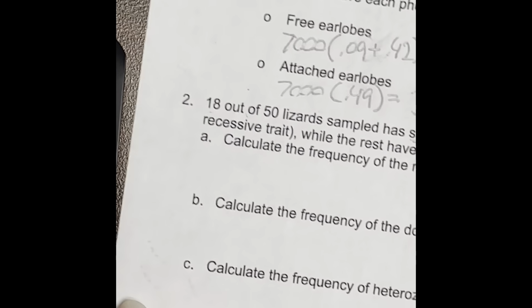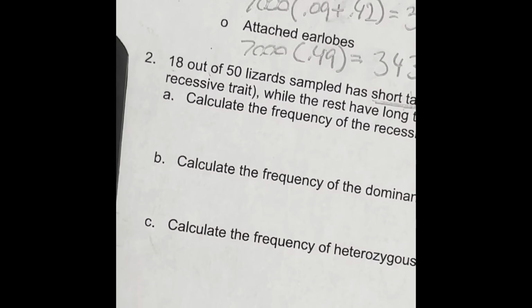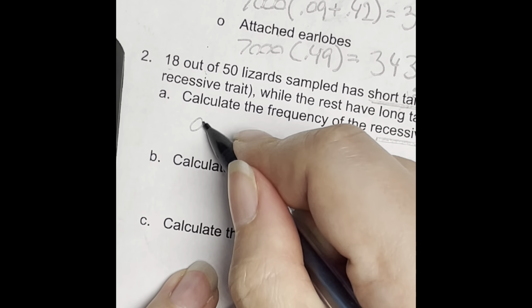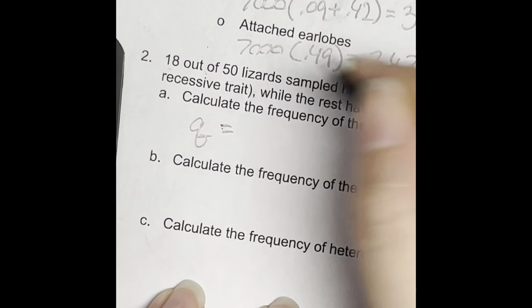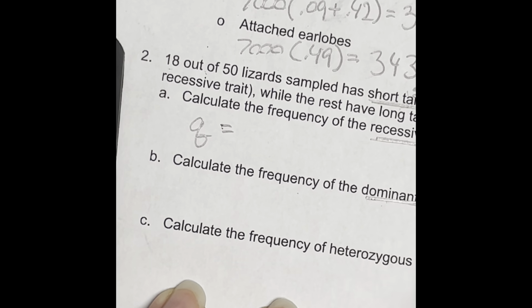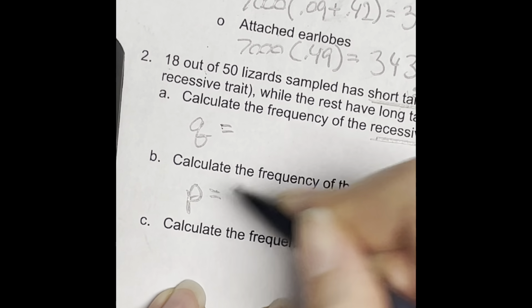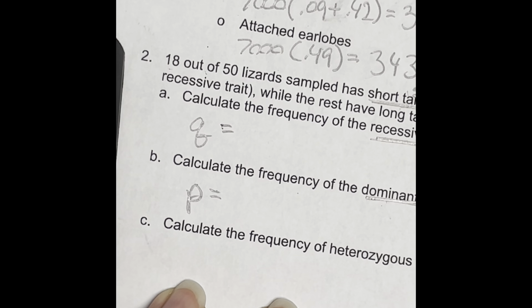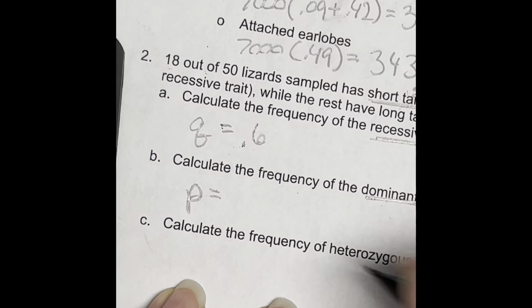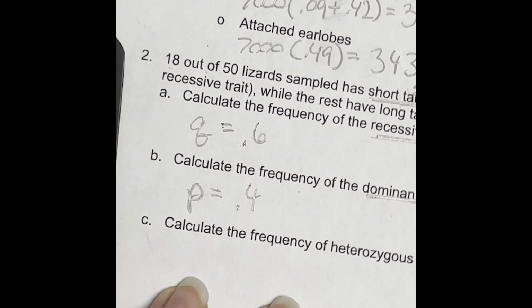All right, it says calculate the frequency of the recessive allele. If I'm looking for just the recessive allele, I'm looking for Q. And next it says calculate the frequency of the dominant allele. If I'm looking for the dominant allele, I'm just looking for P. I've already calculated those. Q is equal to 0.6, P is equal to 0.4.